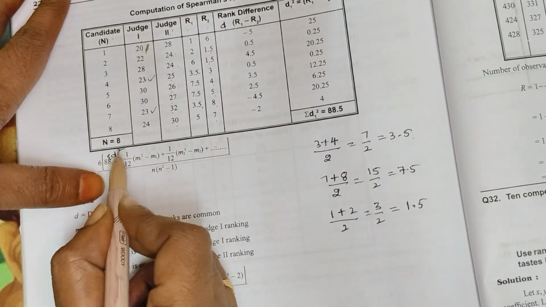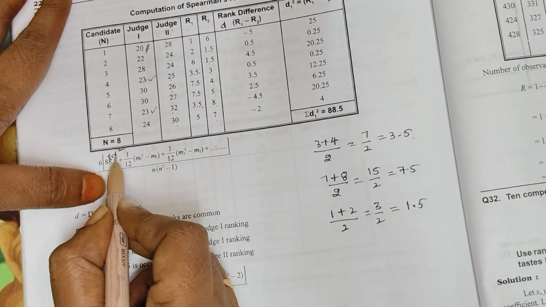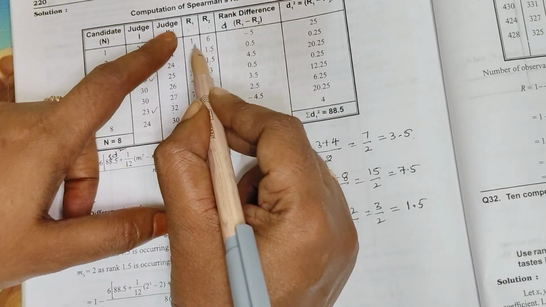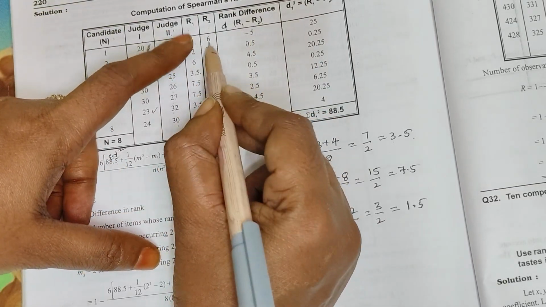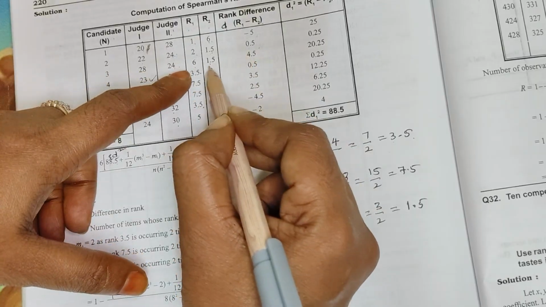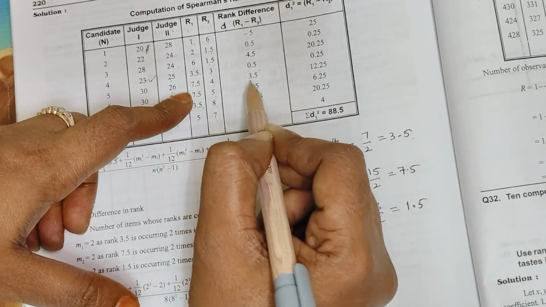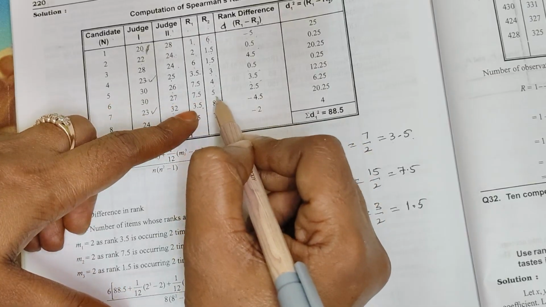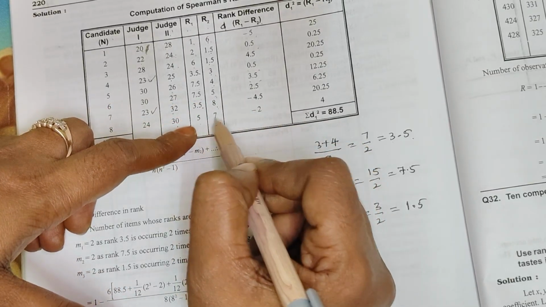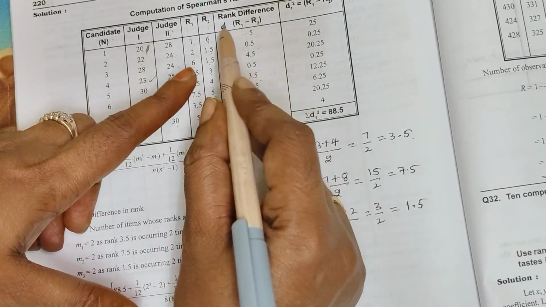For summation of D square, you require D. Then only you will calculate D square values. So how to calculate D? R1 minus R2. So R1 1, R2 6, 1 minus 6 is minus 5; 2 minus 1.5 is 0.5; 6 minus 1.5 is 4.5; 3.5 minus 3 is 0.5; 7.5 minus 4 is 3.5; 7.5 minus 5 is 2.5; 3.5 minus 8 is minus 4.5; 5 minus 7 is minus 2. So that is R1 minus R2, that is D calculation.